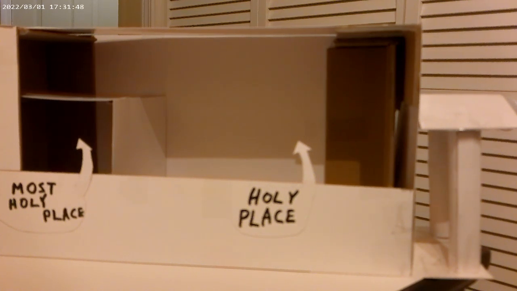The high priest first sprinkled blood for himself, signifying that his sins were covered by this blood, and then another offering of blood was made for the people. And as I say, that only happened once a year. That day was called the Day of Atonement.